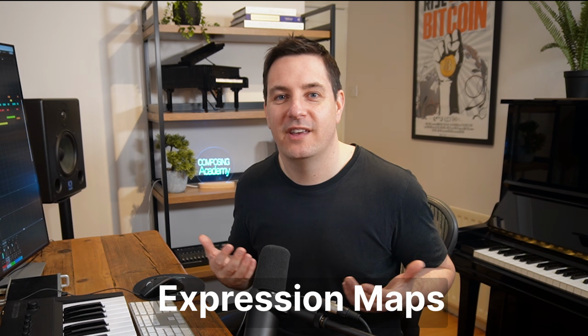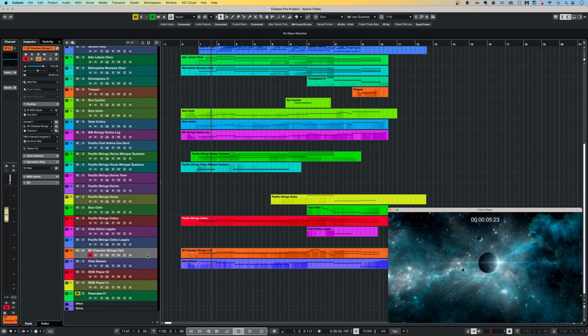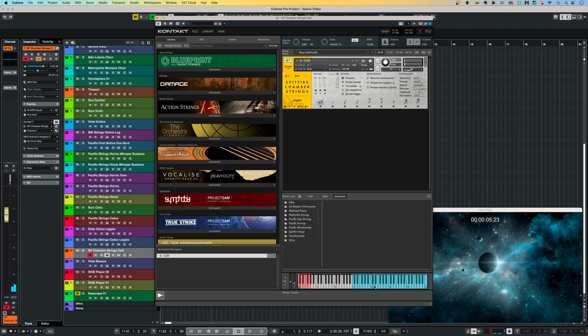Cubase's expression maps is a handy way to manage working with multiple articulations, especially compared to working with one articulation or technique per track. Now, although having each articulation on a separate track is my preferred way of working, lots of composers make use of Cubase's expression maps, which enable you to have multiple articulations on a single track. Take something like Spitfire Audio's chamber strings.